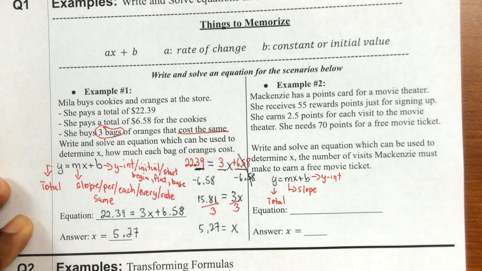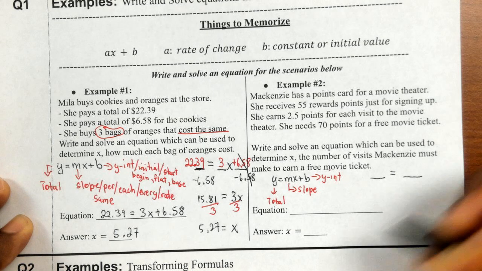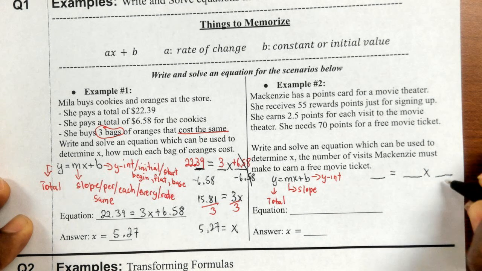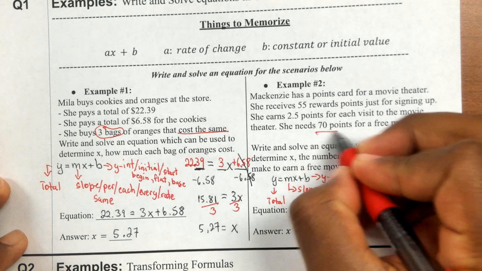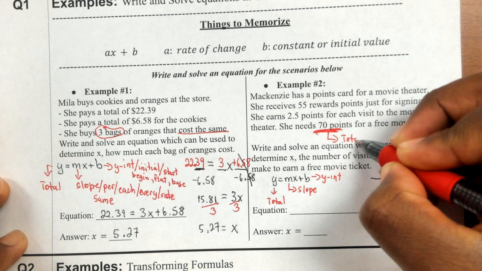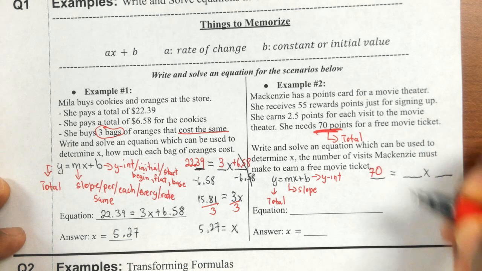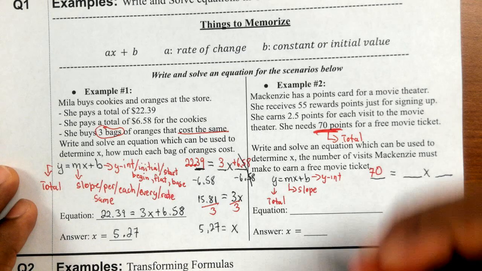We're going to have some total equals something, using the variable x. What do you think represents your total? Yup, the 70 points, because that's the total amount of points I need so that I can get a free movie ticket.